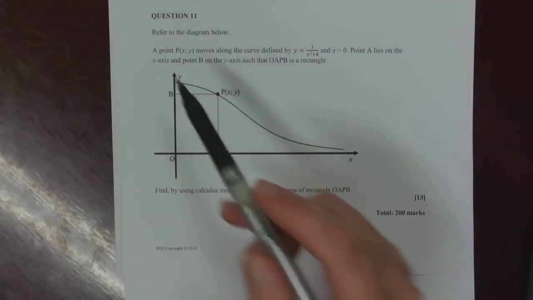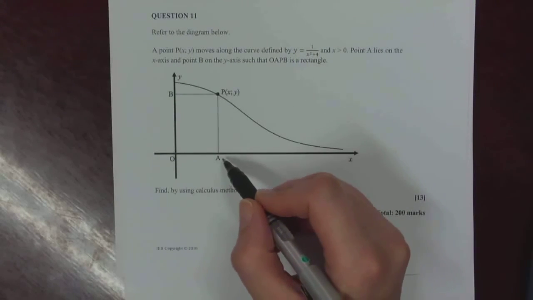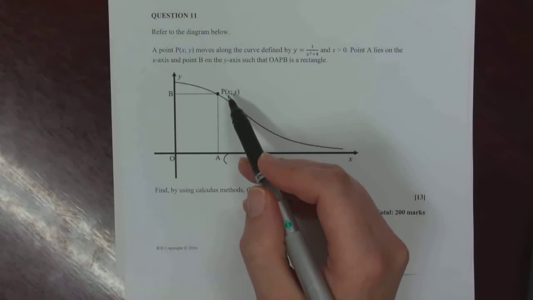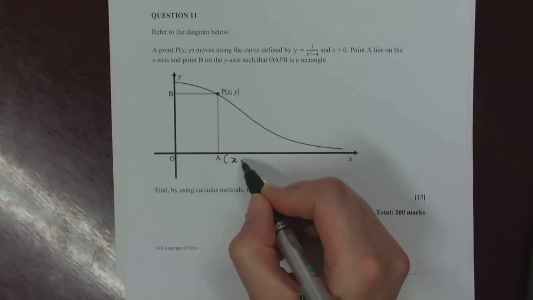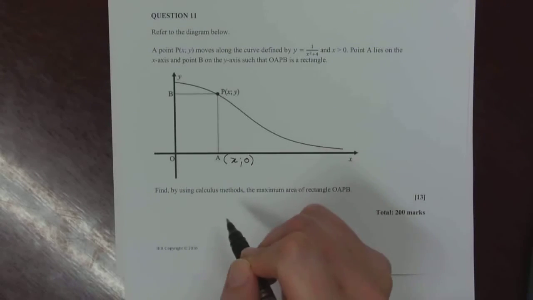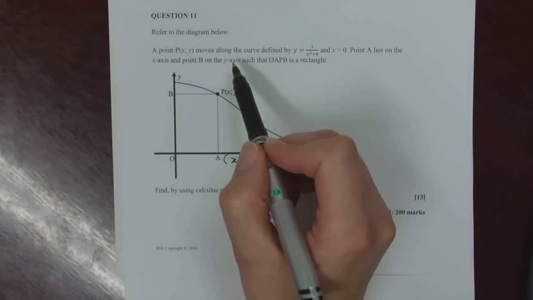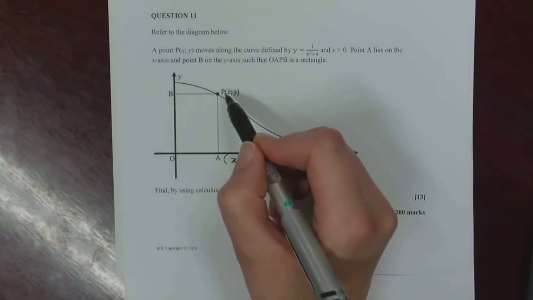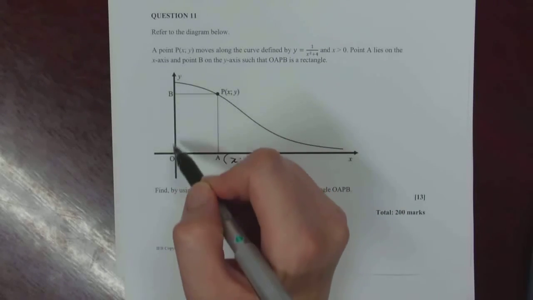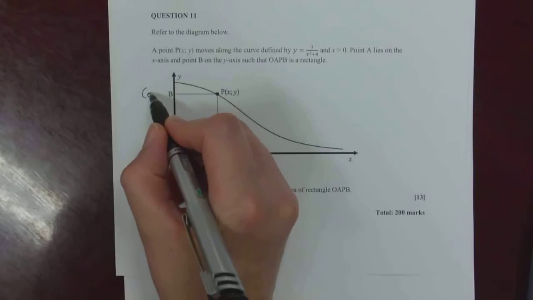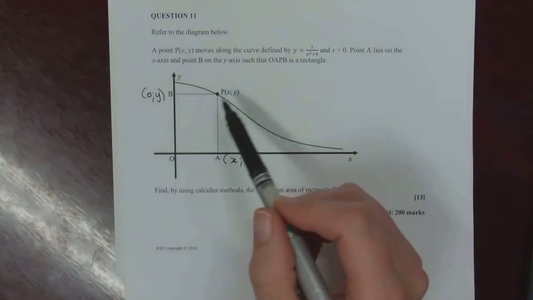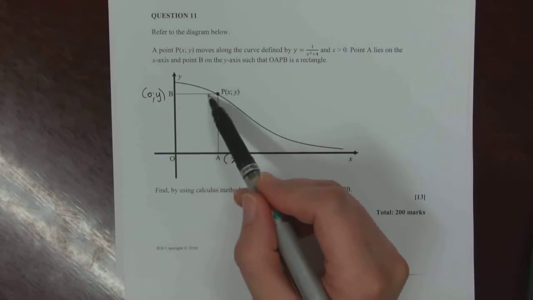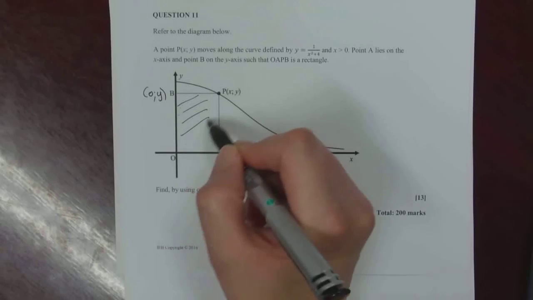Point A lies on the x-axis, so they tell me A over here lies on the x-axis. So please remember that means point A is going to have the same x-coordinate as point P, but the y-coordinate is going to be 0. And point B is on the y-axis, so point B, if you think about it, is going to have the same y-coordinate as that point P, but it's going to have an x-coordinate of 0 because it lies on the y-axis. So this is going to be the point 0, y. And they say this thing forms a rectangle, OAPB. That's the rectangle right there.